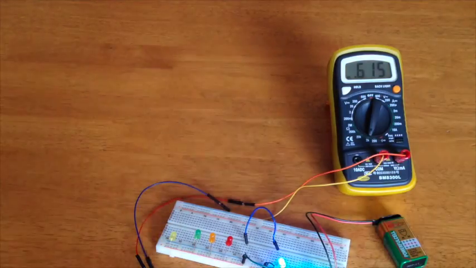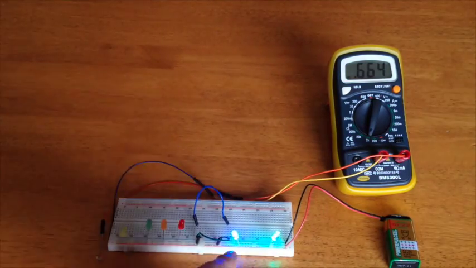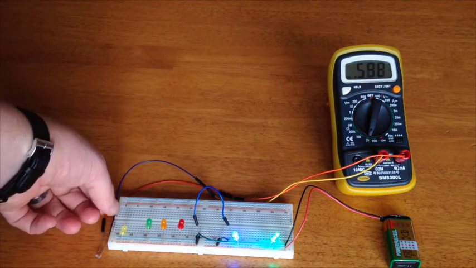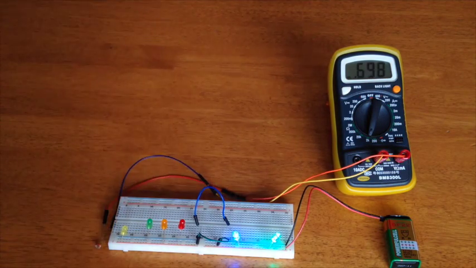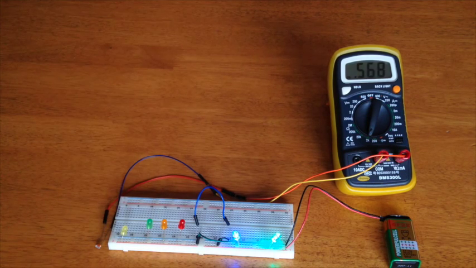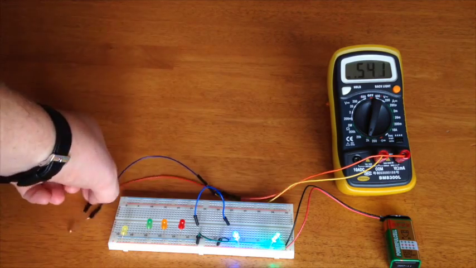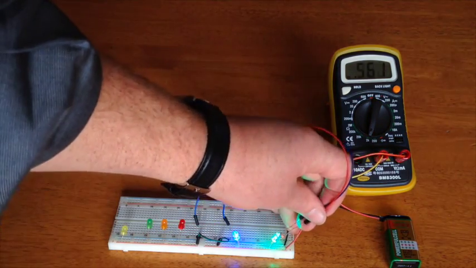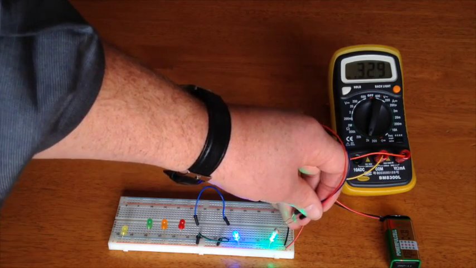You see that we have two bright lights here, a blue and a green. Now the color of the light is essentially related to the frequency of the light, and therefore you could find the frequency of these LEDs. And by using our LDR here, we could compare frequency to the amount of resistance.